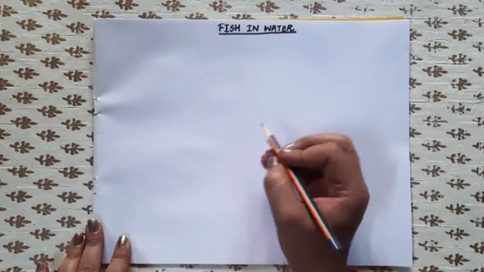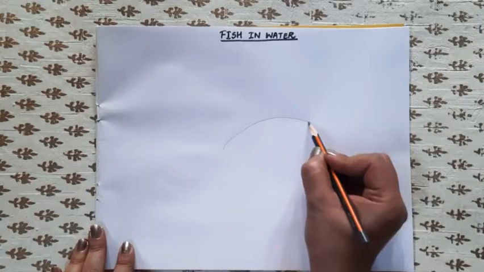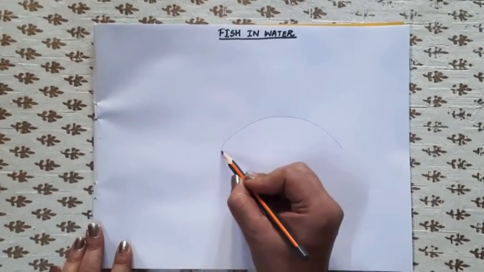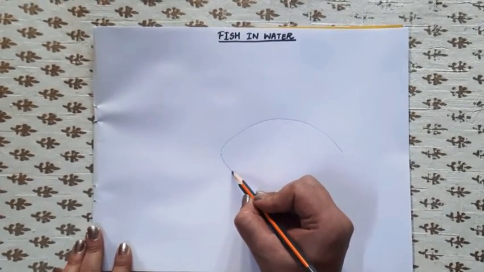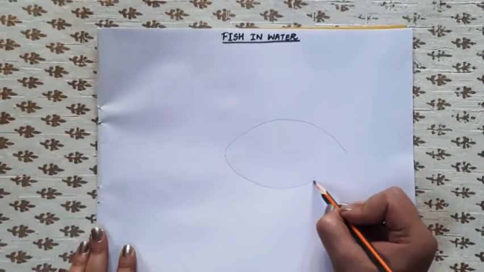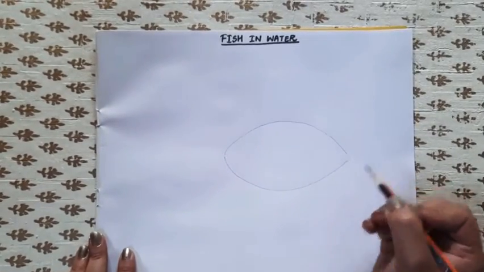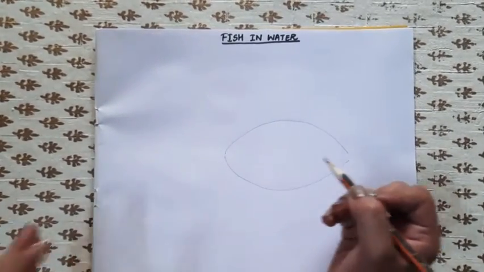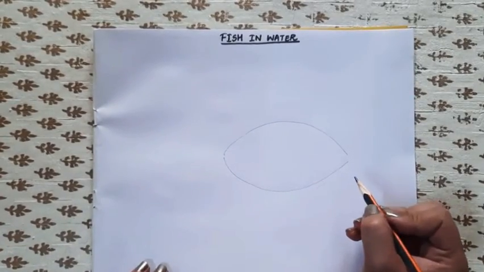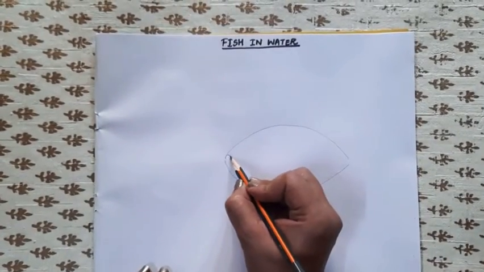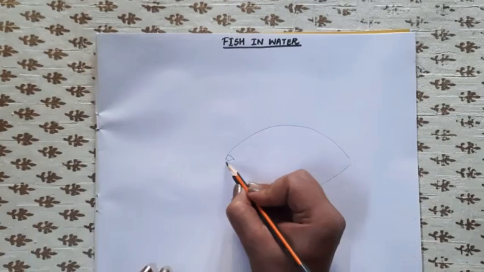To draw a fish, let's start by making an eye shape, the shape of an eye, or you can say the shape of an almond, which is the badam, or a leaf shape. Now, let's make her mouth.